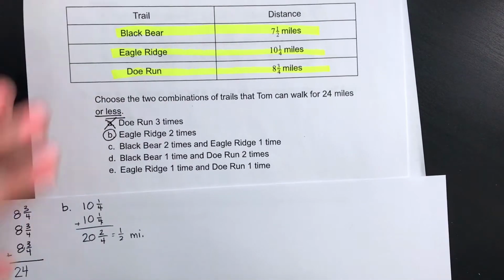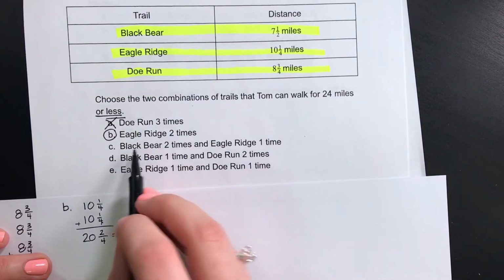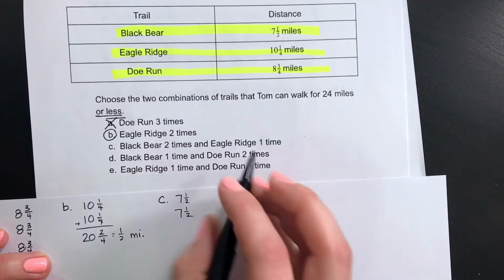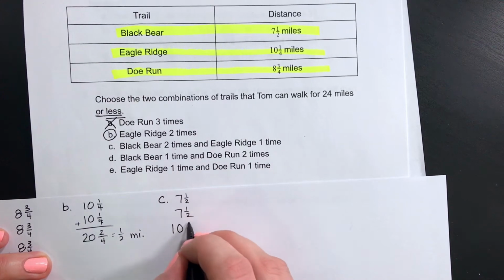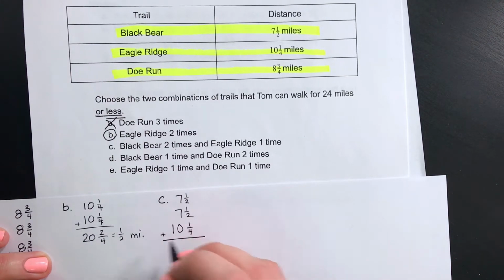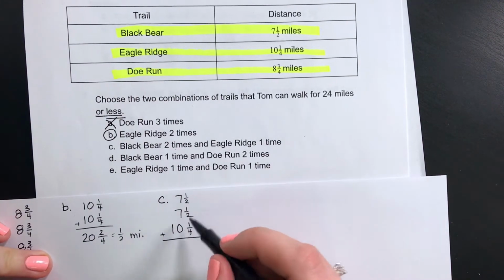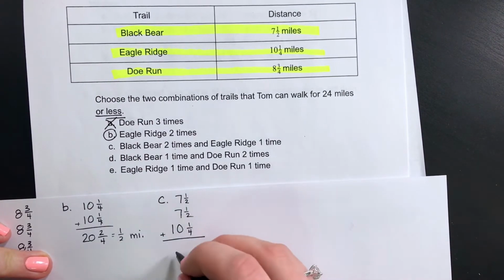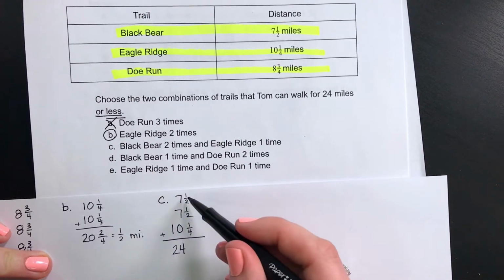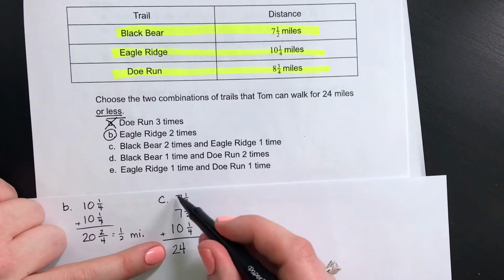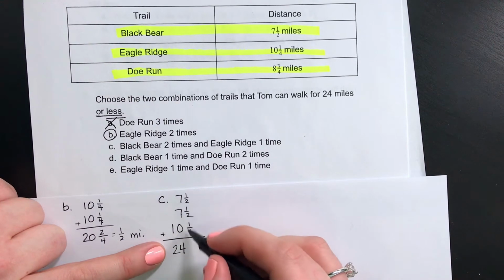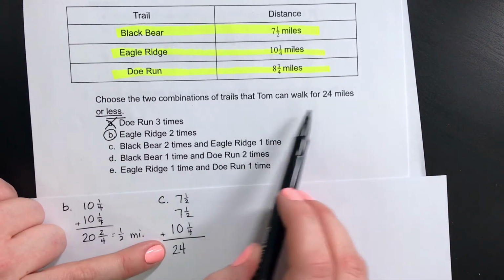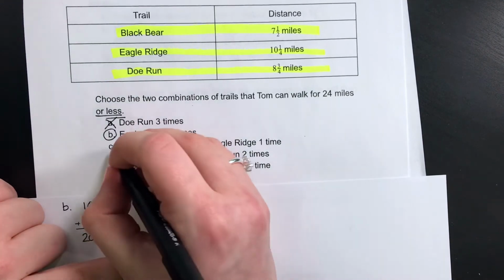Okay. So let's go ahead to C. Black Bear 2 times, which is 7.5 and 7.5, and Eagle Ridge 1 time, 10 1/4. Add these together. Well, I'm looking at this, and already I can see 7 plus 7 is 14, and then 14 plus 10 is going to be 24. So again, we're in a situation where we already have 24 just from the whole numbers. If we add up the fractions, we're going to end up with more than 24. So that can't be the answer, because again, remember, we're looking for 24 miles or less. So C cannot be the answer.